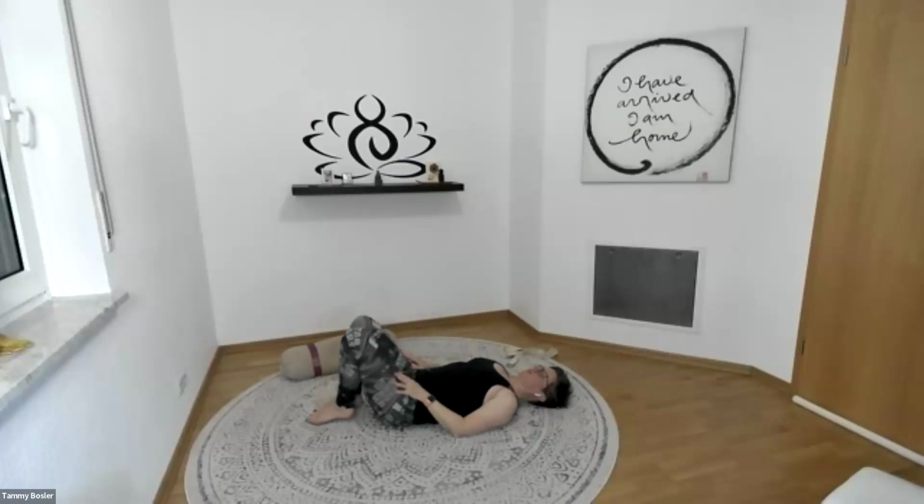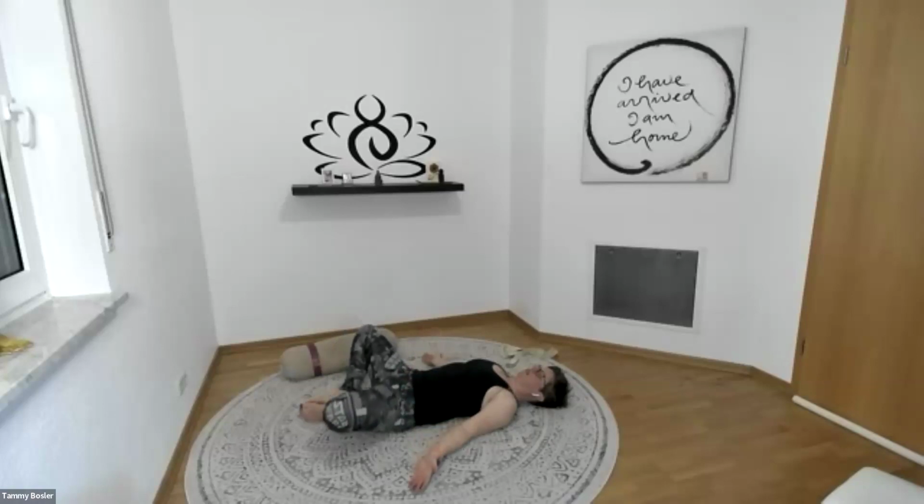And then one last posture together before we rest. Feet back to the floor, ankles and knees touching. We'll just do a nice gentle inhale, let the knees open to the side. Exhale, slowly bring the knees together.